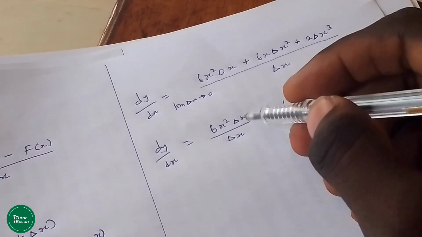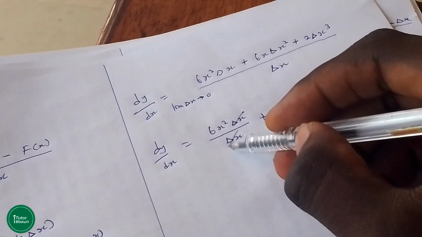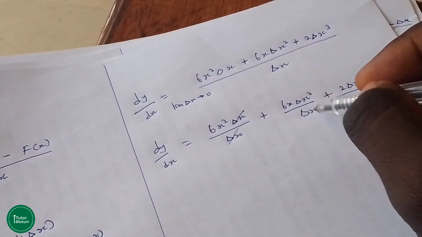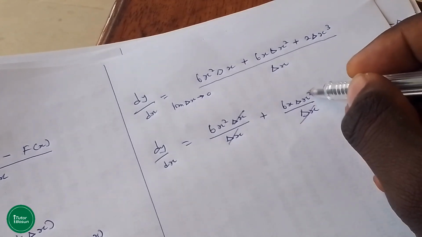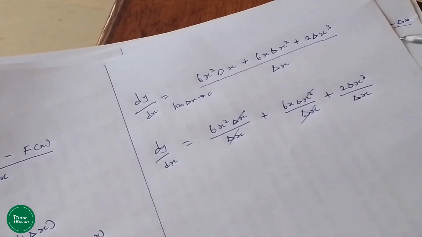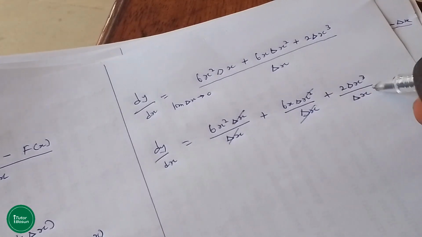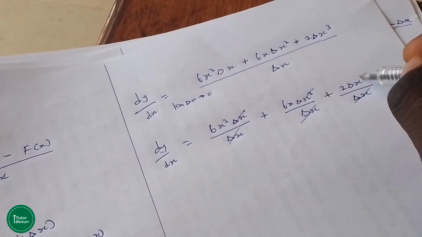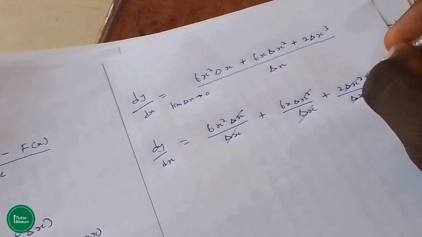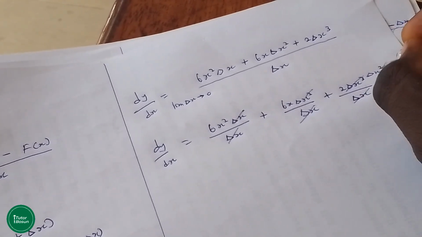Then delta x can cancel delta x. Delta x will cancel one of these, but we'll be left with delta x, and delta x will also cancel one of these, and we'll be left with delta x squared.